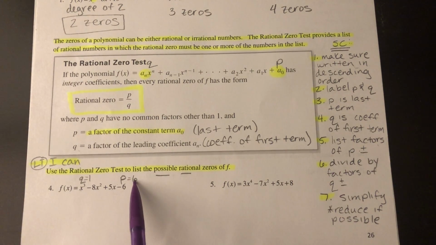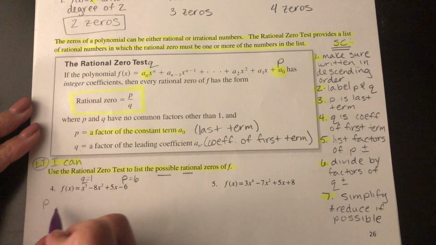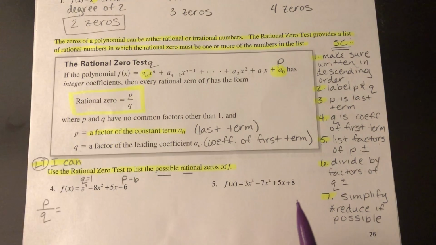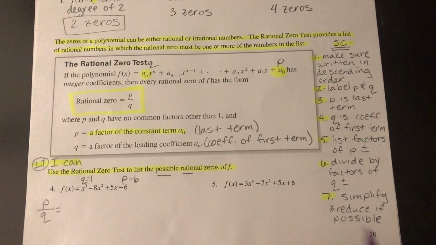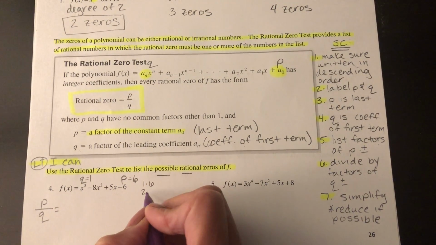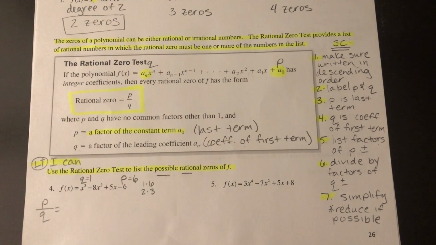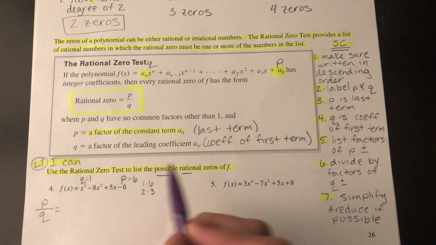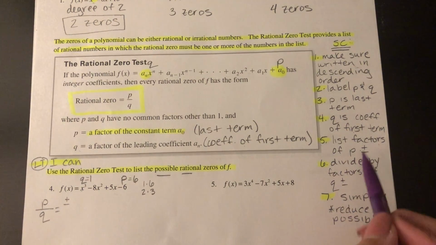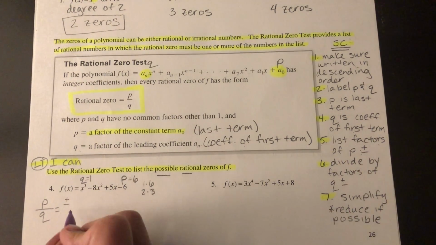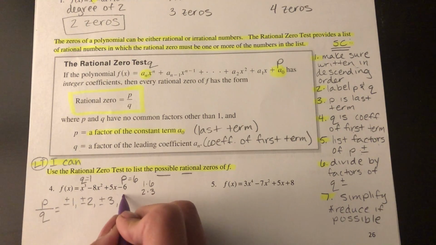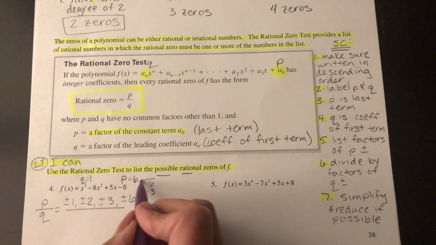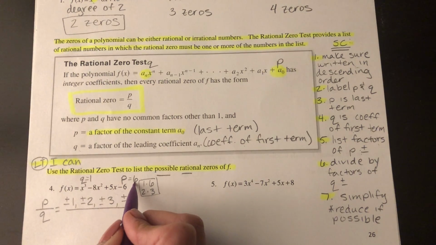Next, we're going to list all the factors of P. Here my P is 6. What are all the factors of P? A good way to do it, if you don't know it right off the bat, is to list what multiplies to get 6. I have 1 times 6 and 2 times 3. So all the factors would be 1, 2, 3, and 6, and we're going to write that as plus or minus. So plus or minus 1, plus or minus 2, plus or minus 3, plus or minus 6. Those are all my factors of P, of 6.